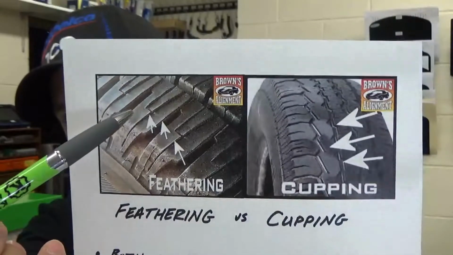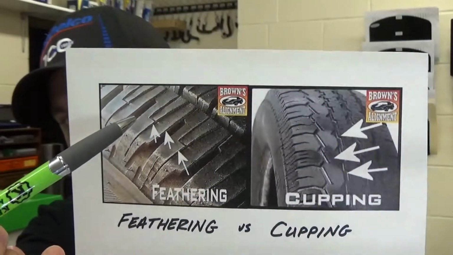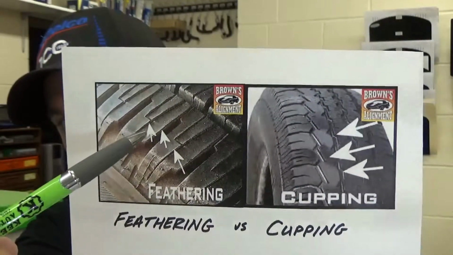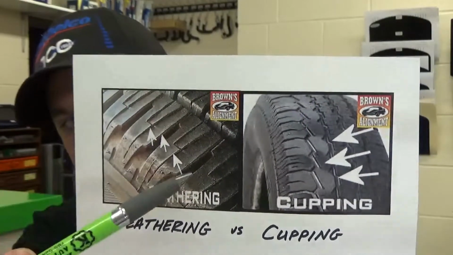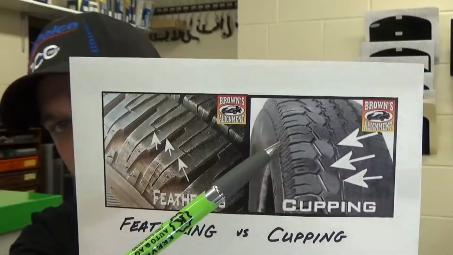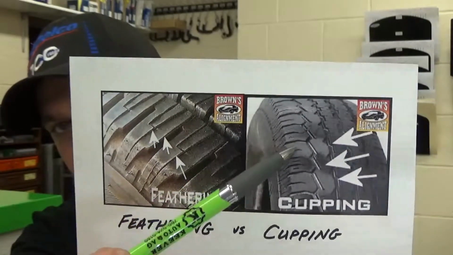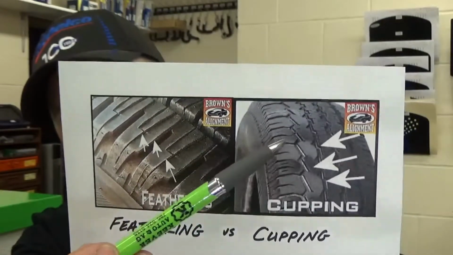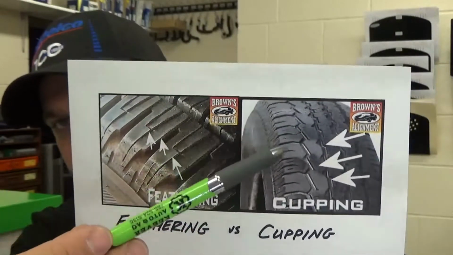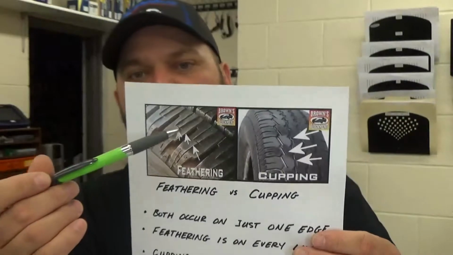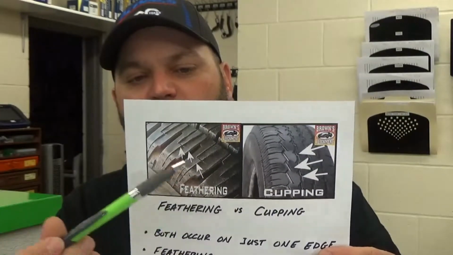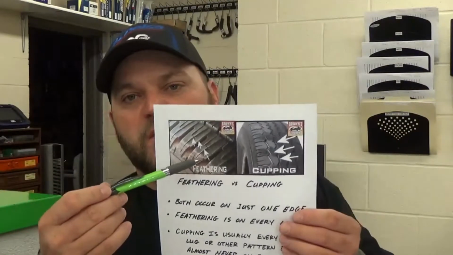Feathering: leading edge smooth or rounded, trailing edge sharp, happens on every lug. Cupping: we have wear typically every other lug. It's not even around the tire. That's cupping. If it's even around the whole tire on every lug, that is feathering. That is caused by toe or pull. This is caused by worn out parts.